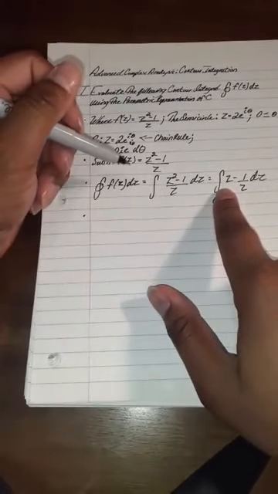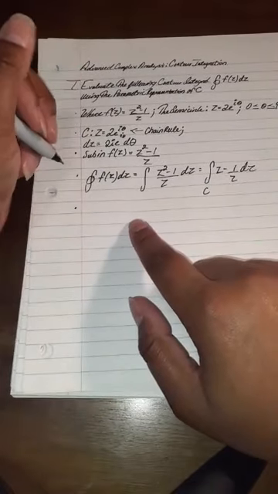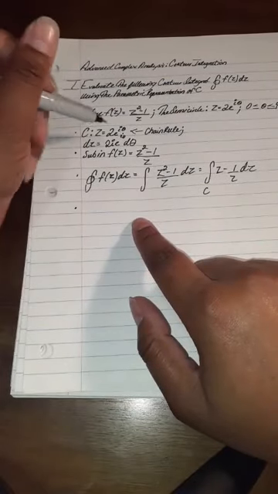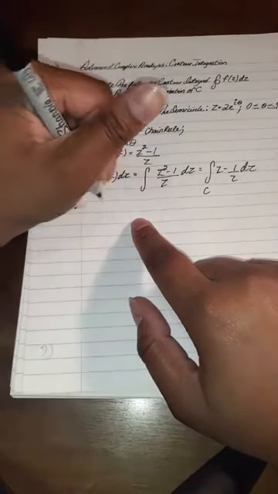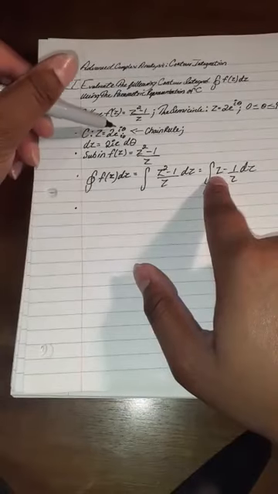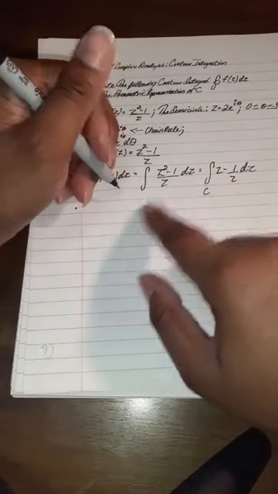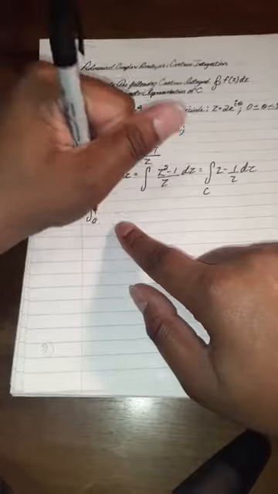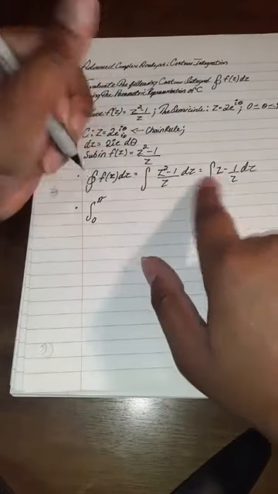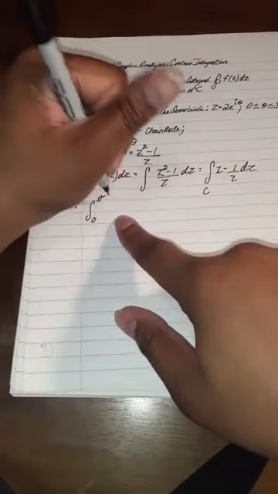Now we already know the limits because of what we were given up here on top. So all we have to do is sub in the appropriate information. Z is 2e raised to the i theta, so you plug that in there. We know it's going to be from 0 to pi. So you just sub in z, using parentheses.